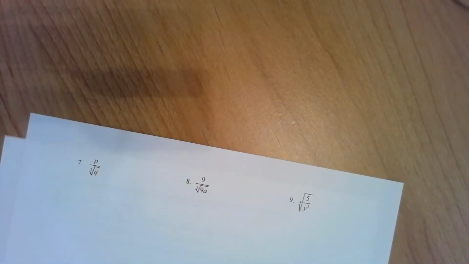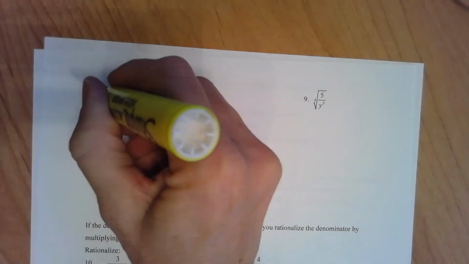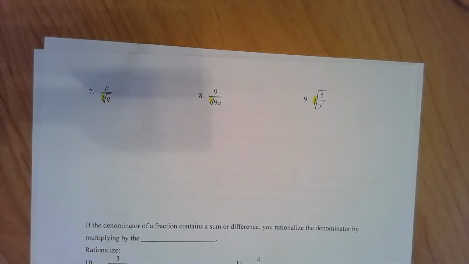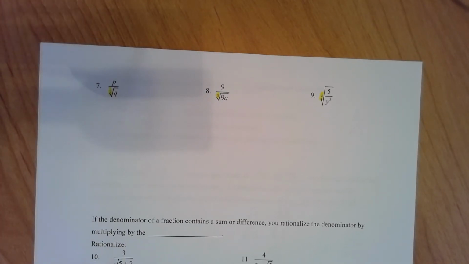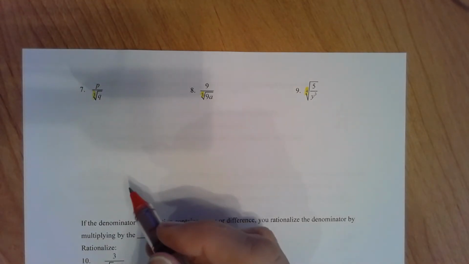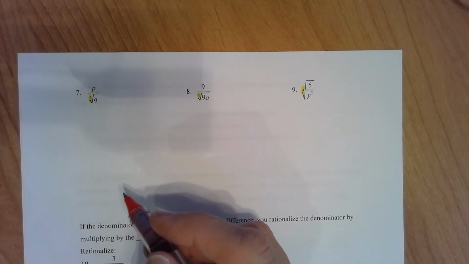Alright, so I want us to really practice when we have an index that's not a 2. Because that's where students kind of get caught up, because they're not really understanding how to rationalize. They just memorized on the square roots to multiply by the same radical, which is not true for indexes bigger than a 2. So on number 7 we have p over the cube root of q.